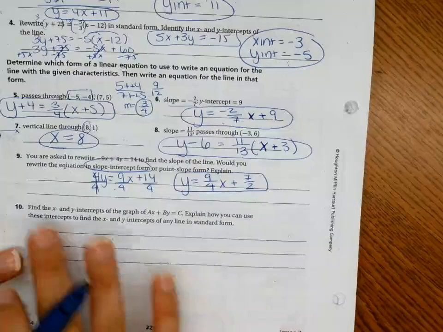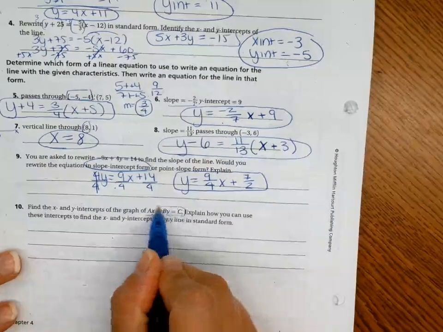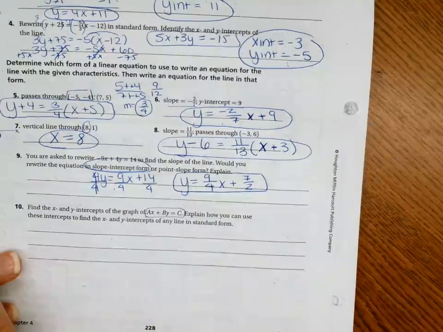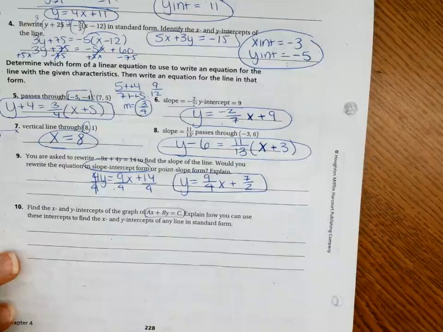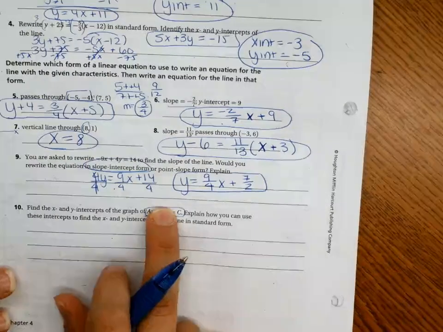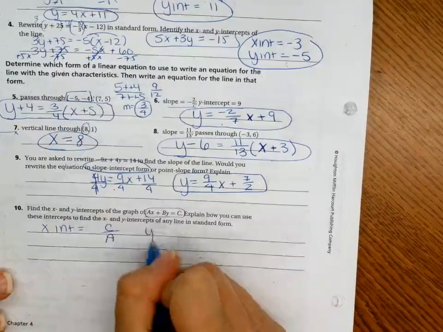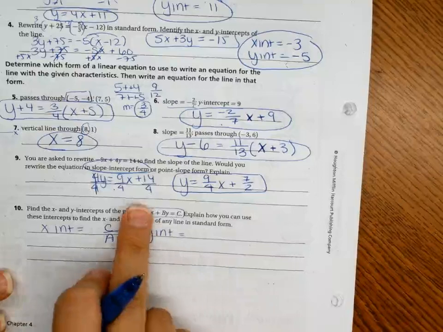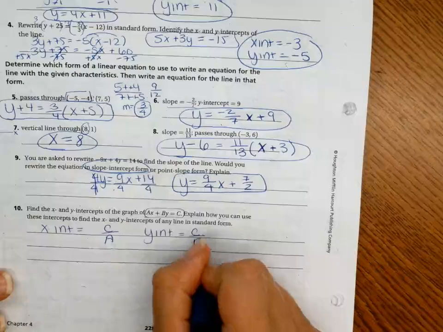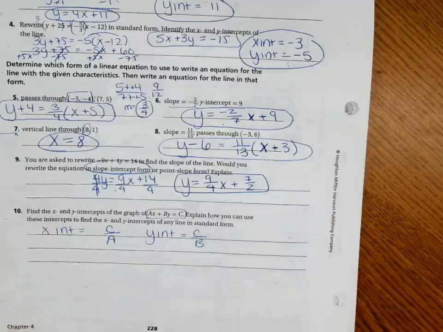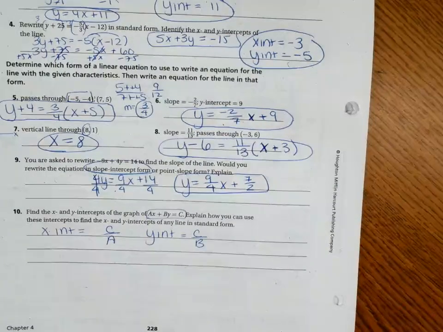Find the x and y intercepts of the graph. Explain how you can use these intercepts to find the x and y intercepts of any line in standard form. So the x and y intercepts. The x-intercept is when y is 0, so it's going to be c over a. Your y-intercept is when x is 0, so that's going to be c over b. You can use these coefficients always, right? I personally like the cover-up method, but you can always use these just by substituting.